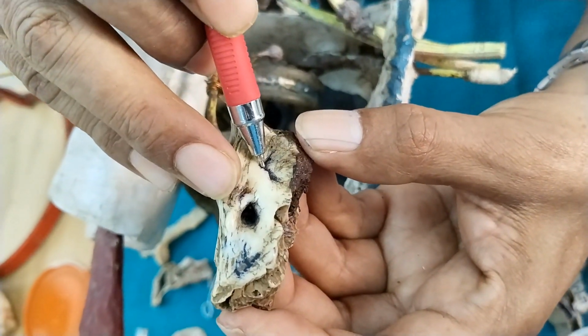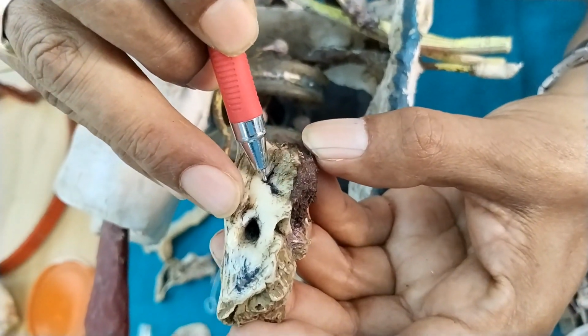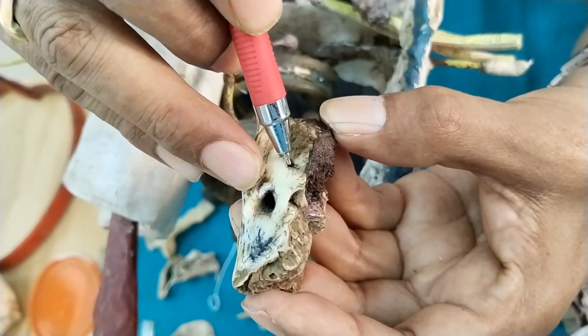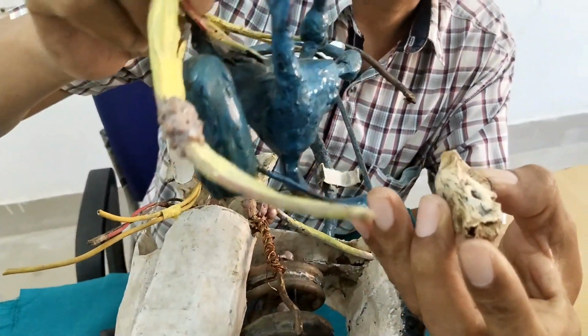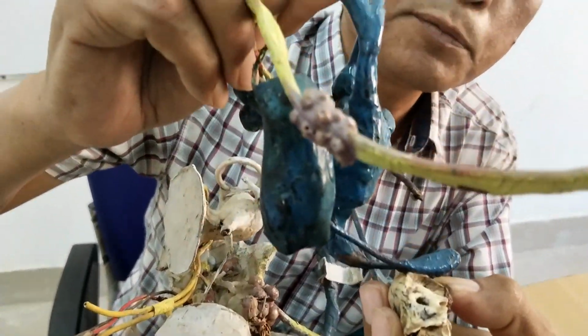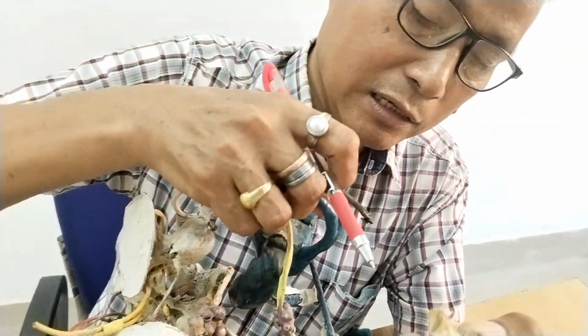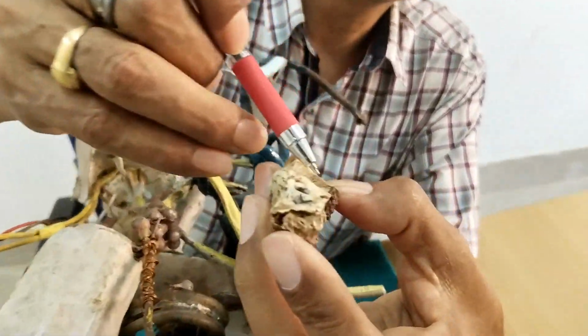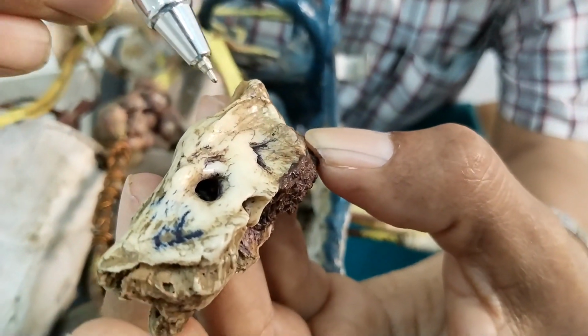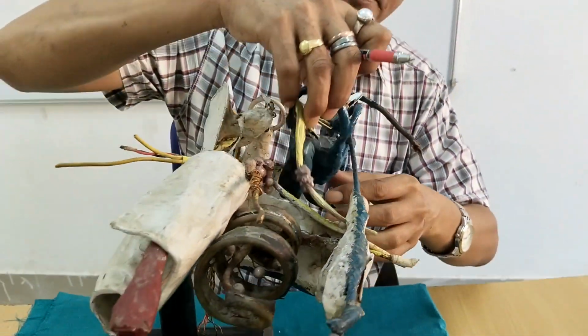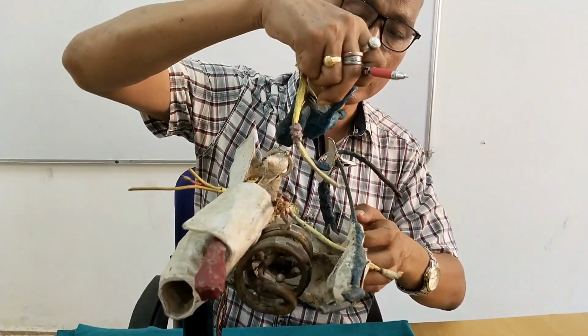Through this slit-like opening, the endolymphatic duct transmits, draining the endolymph in the subarachnoid space of the posterior cranial fossa. So this is the membranous labyrinth.